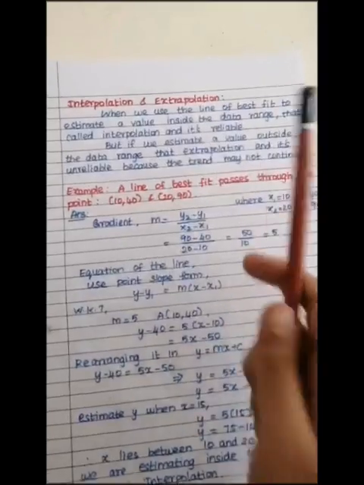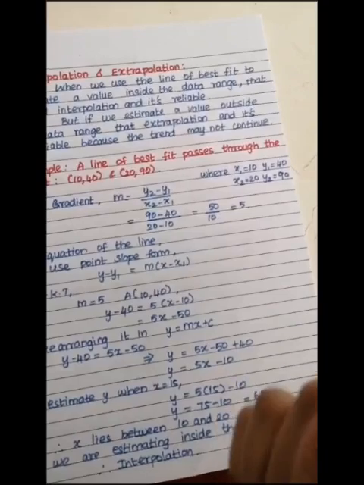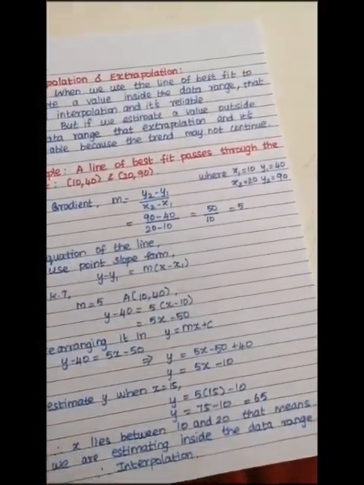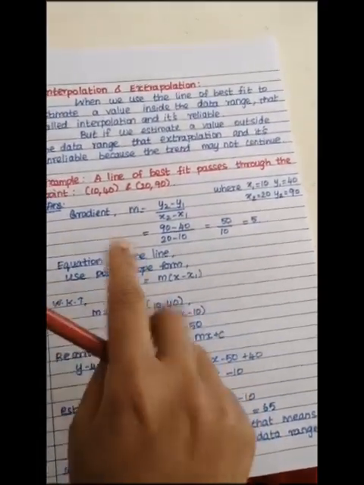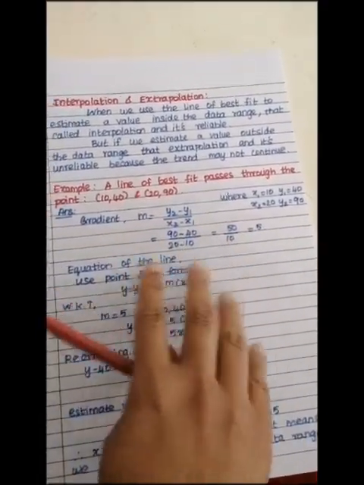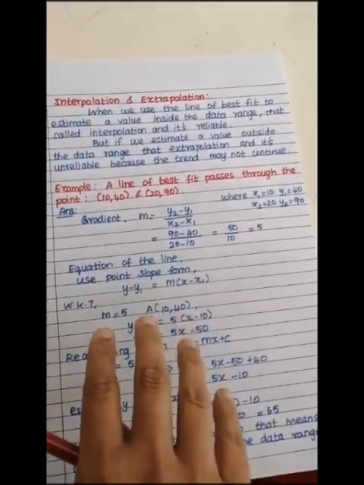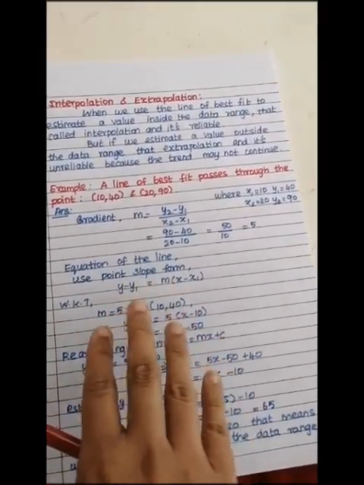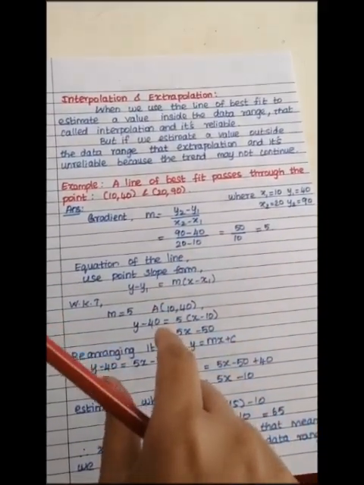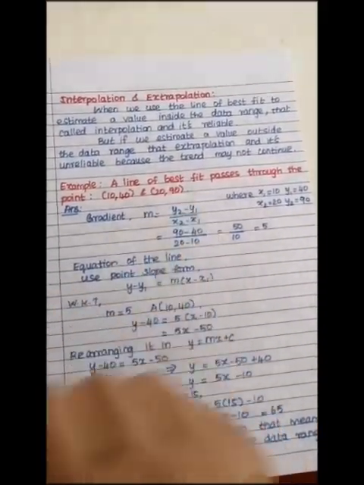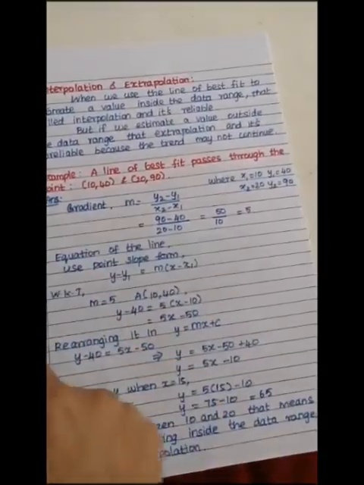Next, extrapolation. Extrapolation means estimating a value outside the known data. You go beyond the points you already have. Here 2 hours gives 40 marks and 4 hours gives 60 marks. If you have to find the value for 6 hours, that goes outside the known values, so that is called extrapolation.